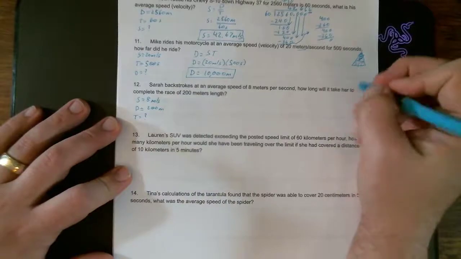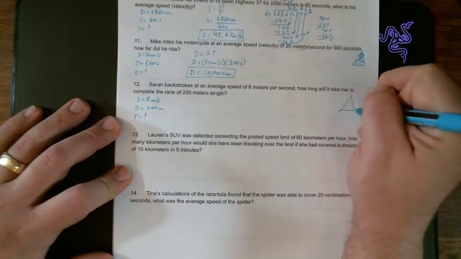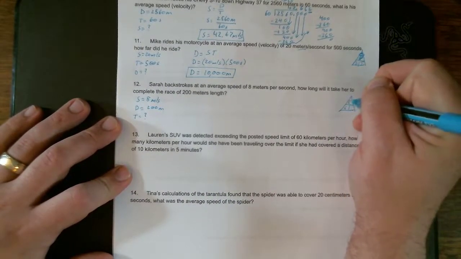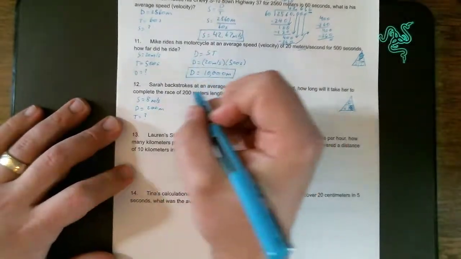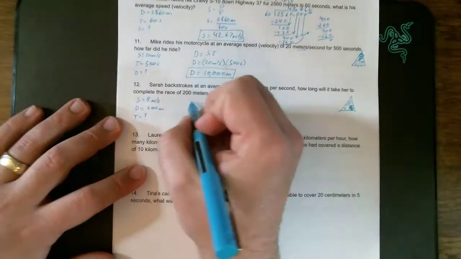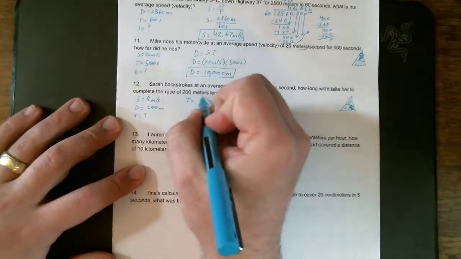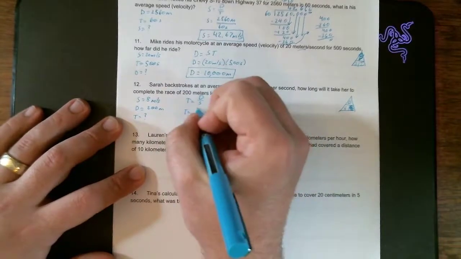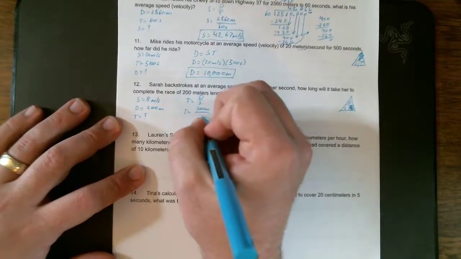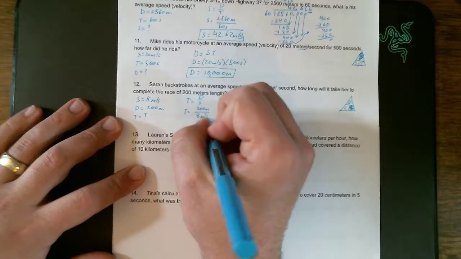We don't know what that is. So we gotta use our triangle. Okay, we want this. So it's gonna be time is distance over speed. Our distance was 200 meters divided by 8 meters per second.